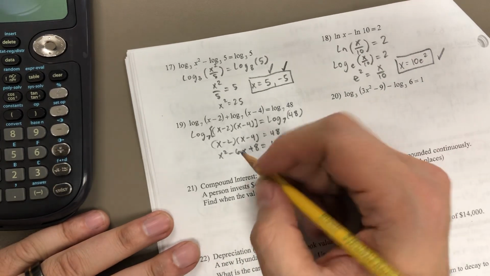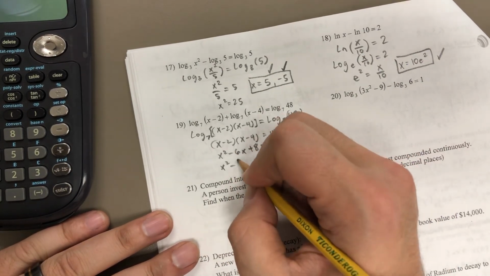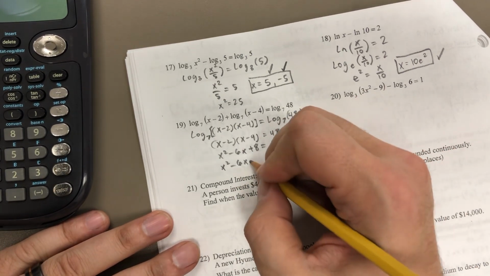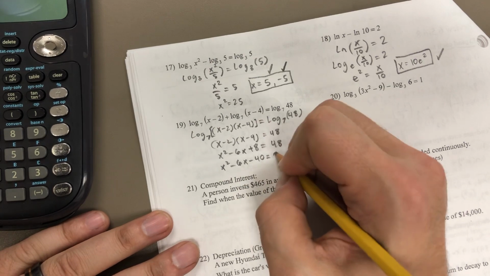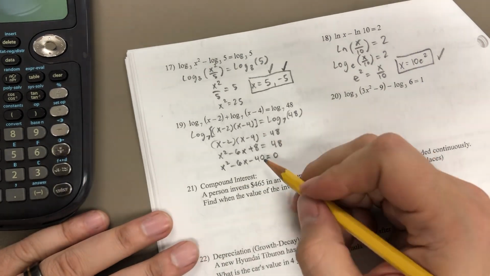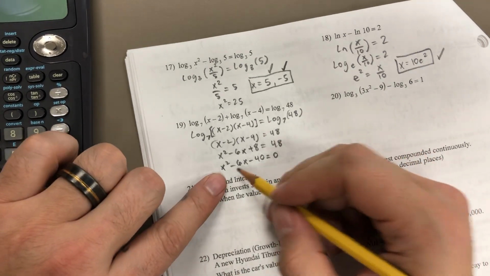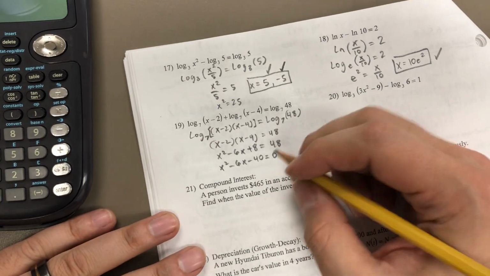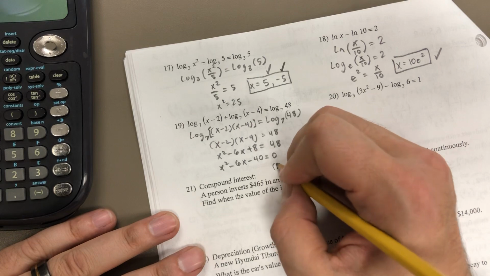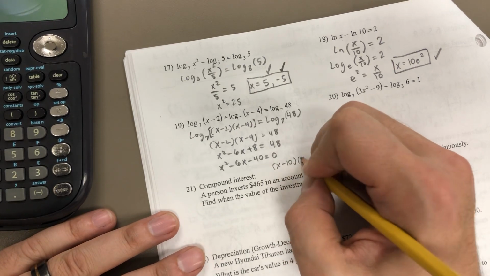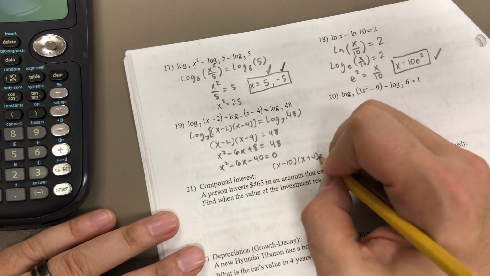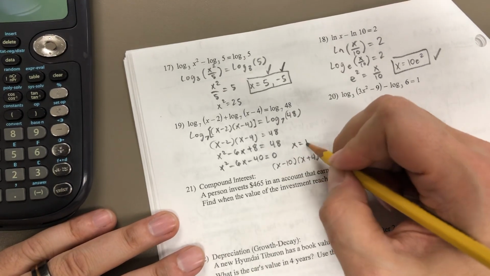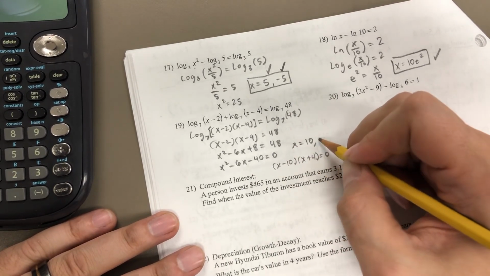So I'm going to subtract 48 from both sides and get x squared minus 6x, and then 48 subtracted from 8 is going to give you negative 40. And then are there two numbers that multiply together to be negative 40 and add together to be negative 6? Yep, there are. It's negative 10 and positive 4. So this becomes x minus 10, x plus 4 equals 0. And that gives me two solutions. One, x is equal to 10, and number two, x is equal to negative 4.